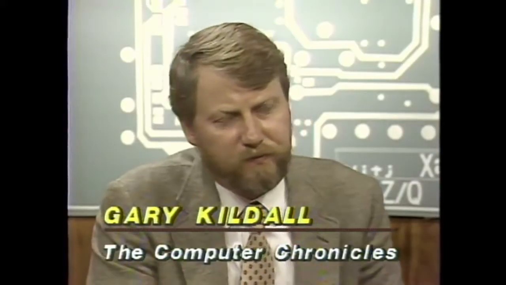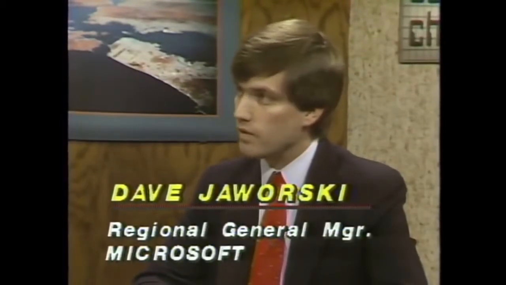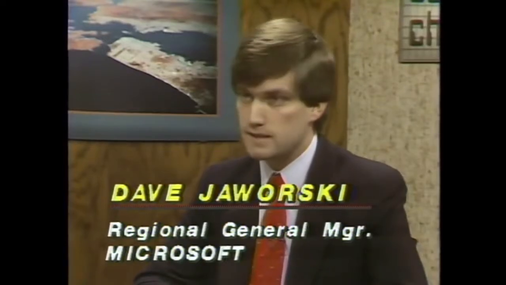Dave, Microsoft has introduced two multitasking operating systems, OS/2 and Windows 386. How do you position those two? Okay, the interface is the same across OS/2 Presentation Manager, Windows 386, and Windows 2, and that's important. Windows 386, which we're going to look at today, follows IBM's SAA Common User Access standard. So in the future, all applications are going to have this interface.